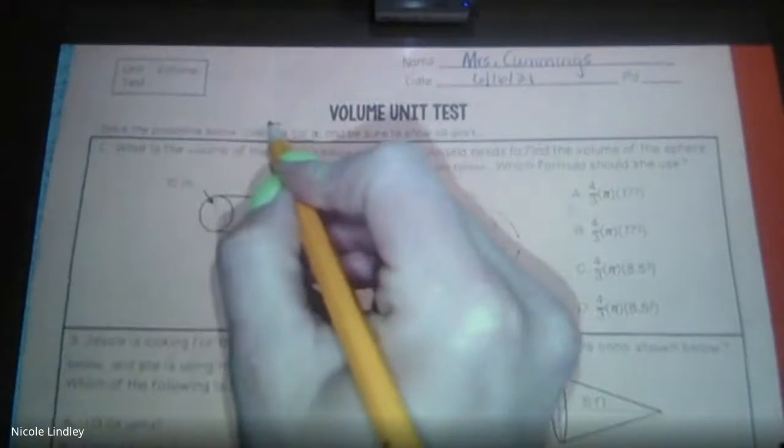You're using 3.14 for pi. I don't know the formula. Caleb, you gotta stop talking, please. Look on your sheet that I just gave you.